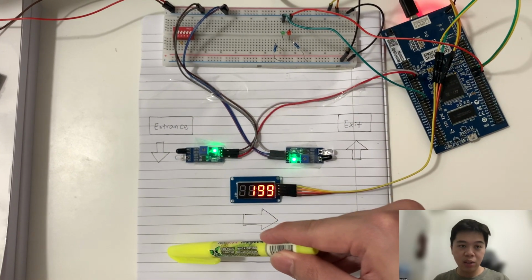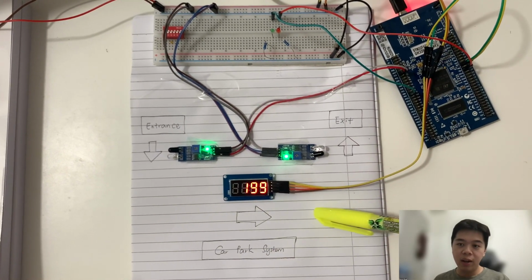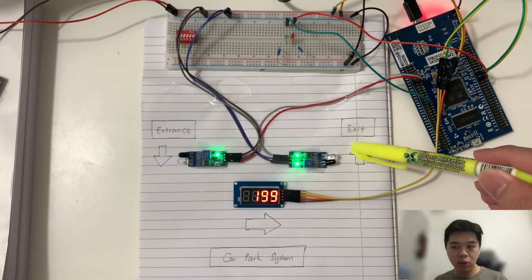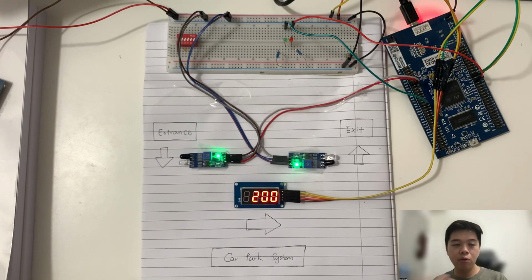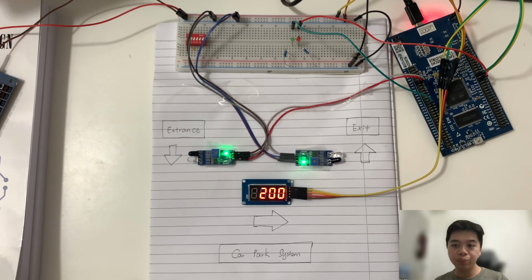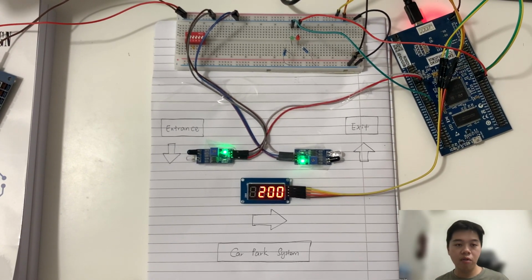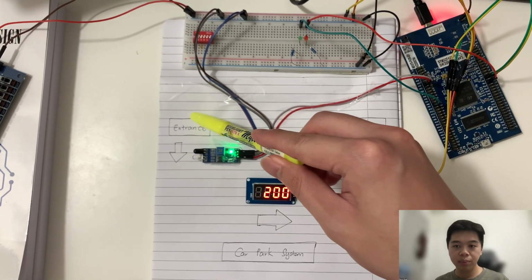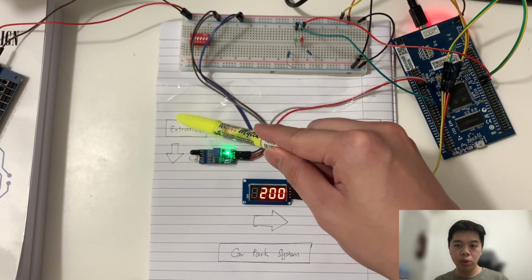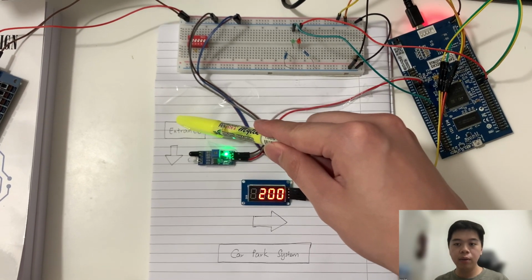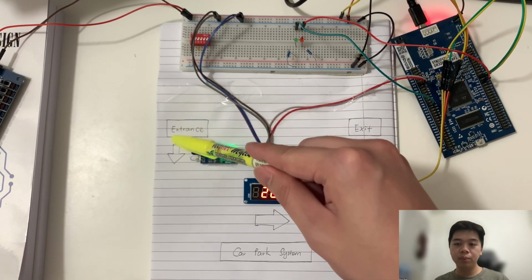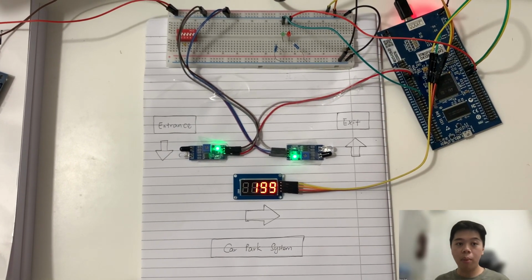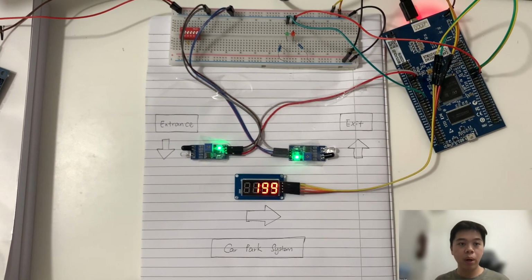When the car passes into the entrance, the green LED lights up. And when the car exits the car park, the red LED lights up. So this is a very simple design. Let's do it again. A car from the entrance coming in, the green LED lights up, and then the number of car park spaces is reduced by one.